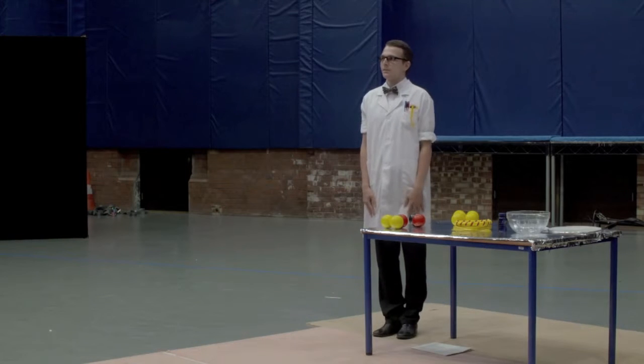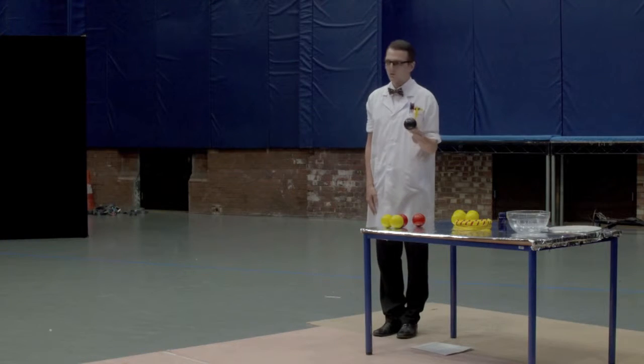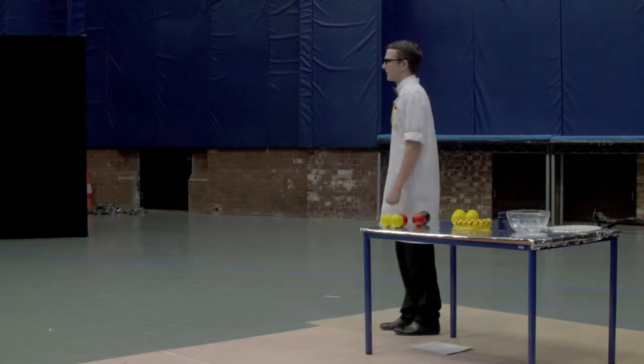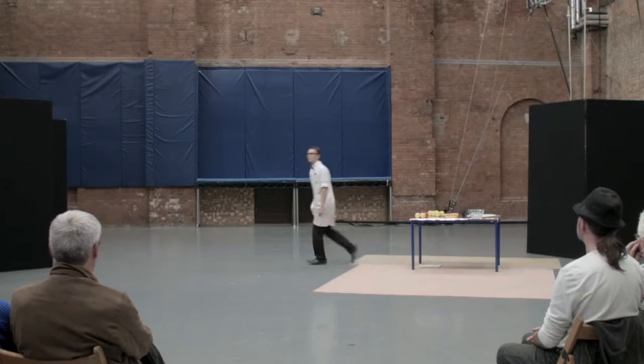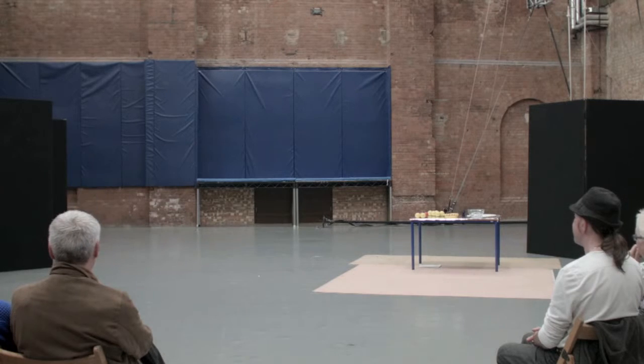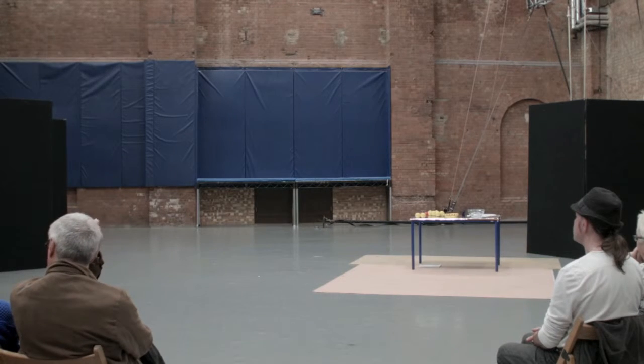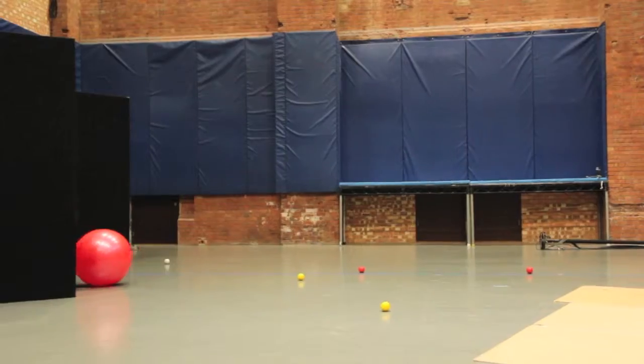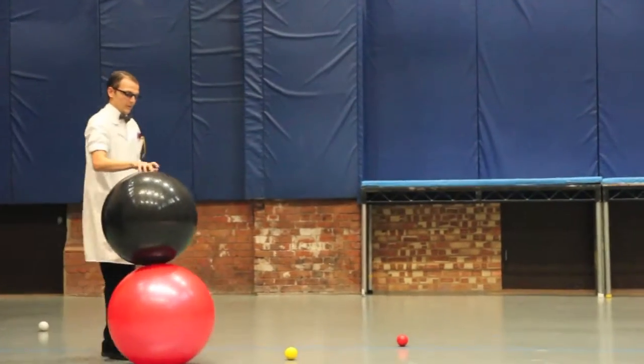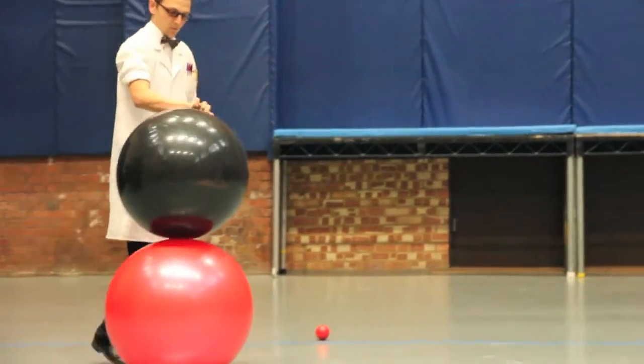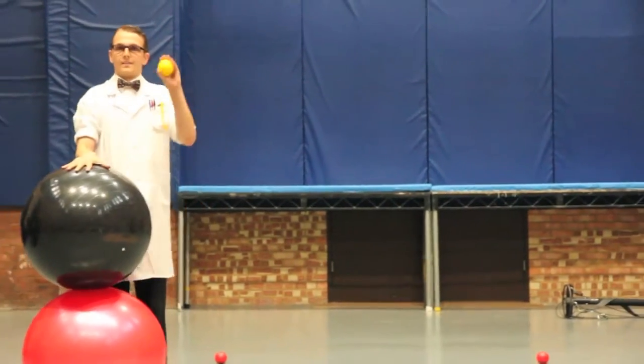So far today, Mr. Dextrose's particles have all been out of proportion. Mr. Dextrose, will you please reveal your appropriately sized balls? In reality, the relative size of the proton and neutron to that of the electron is much more like this.